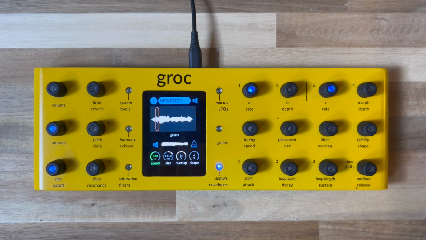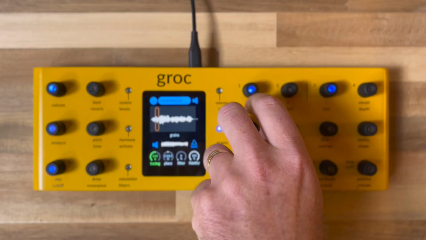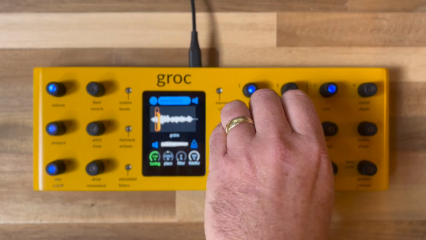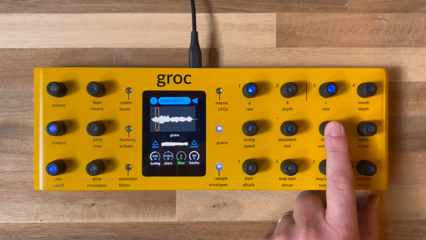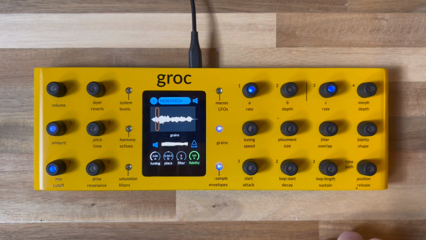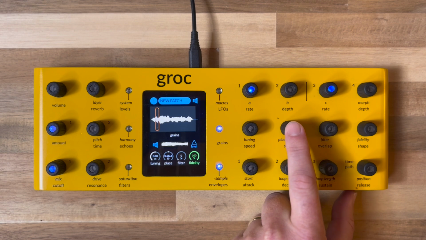Now Groc still has 4 more primary grain parameters. When we touch the toggle switch, we get tuning, placement, filter, and fidelity. Again, each of these has a secondary function accessed by depressing the toggle. One of our favorites is scatter, the secondary function of placement.